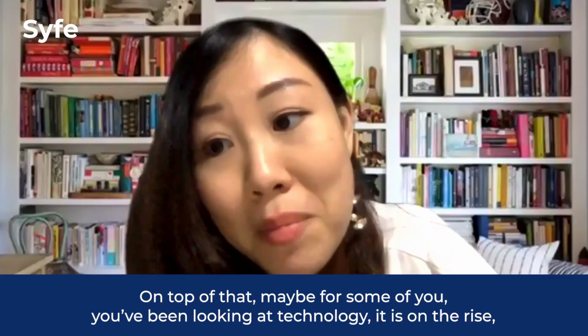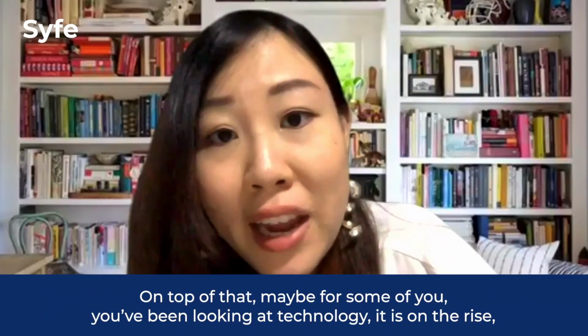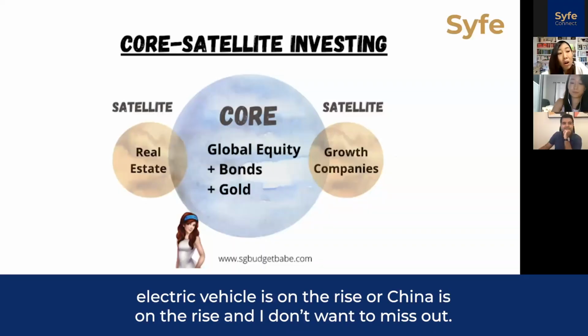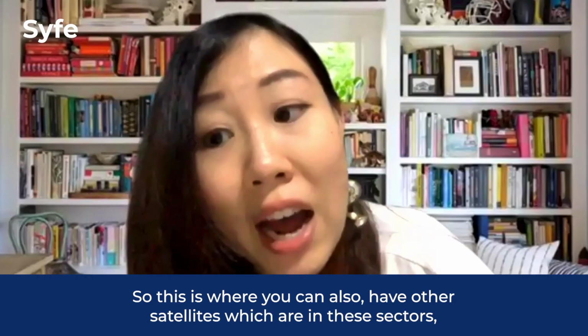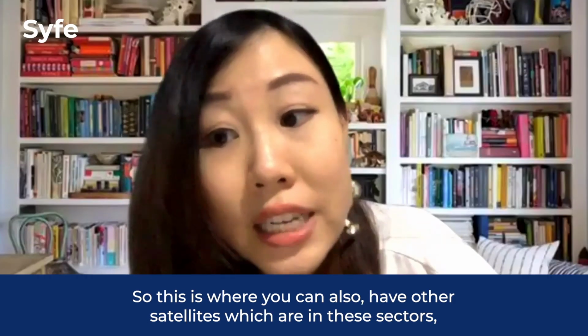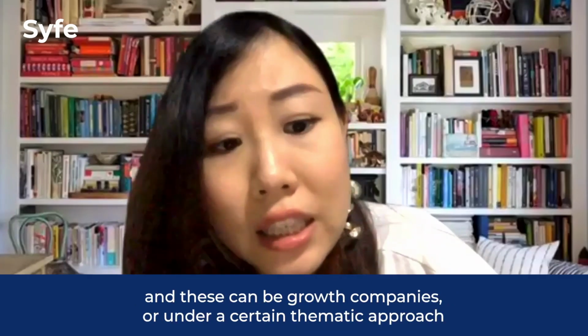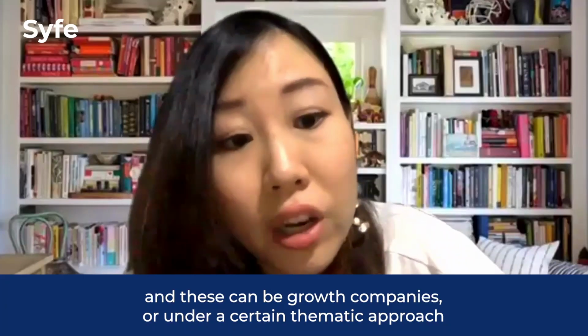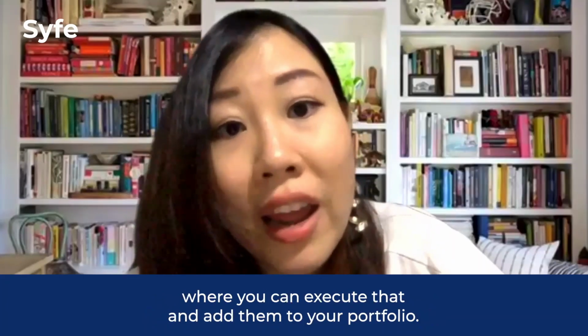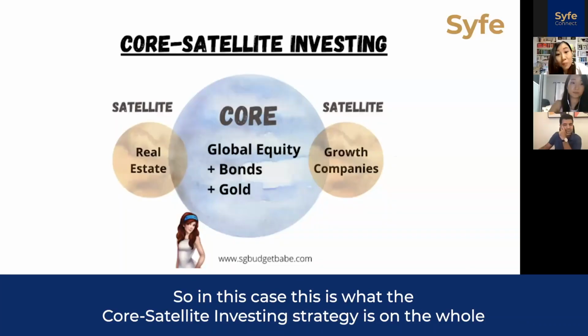On top of that, maybe for some of you, you've been looking at technology being on the rise, or electric vehicles on the rise, or China on the rise, and you don't want to miss out. So this is where you can also have other satellites which are in these sectors, and these can be growth companies or under a certain thematic approach whereby you can execute that and add them to your portfolio. So in this case, this is what the core satellite investing strategy is on the whole.